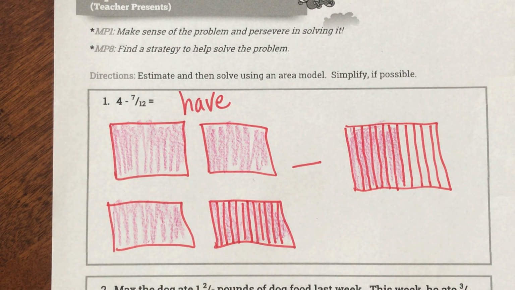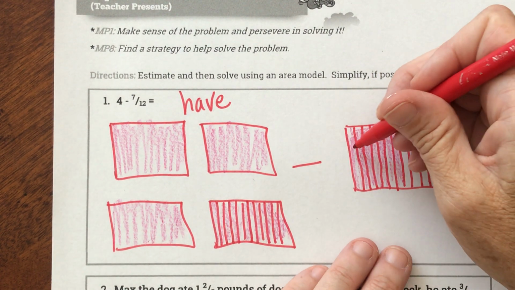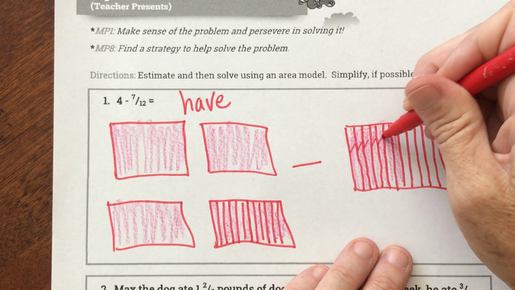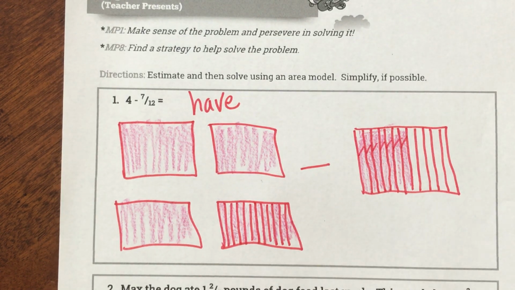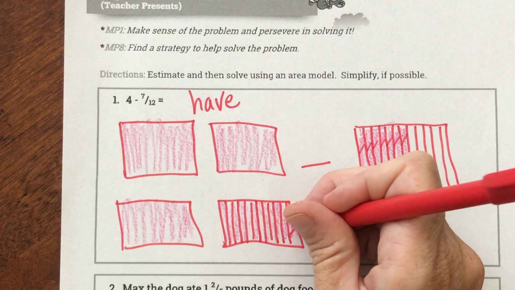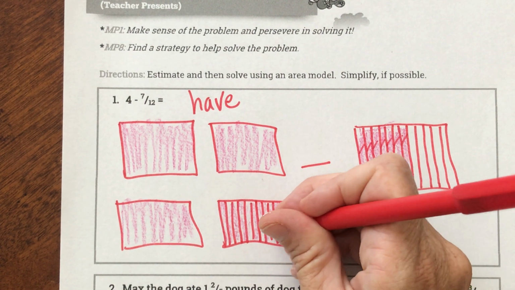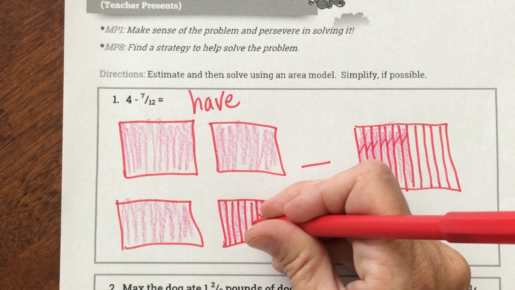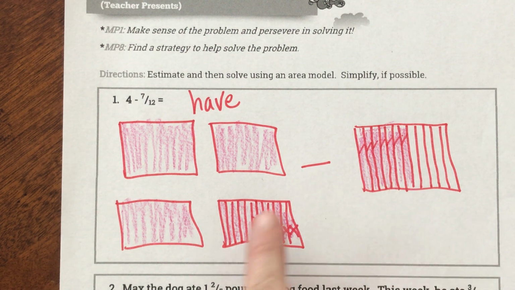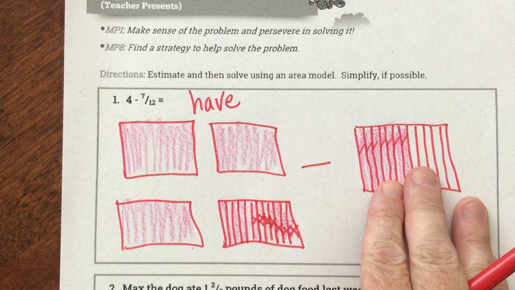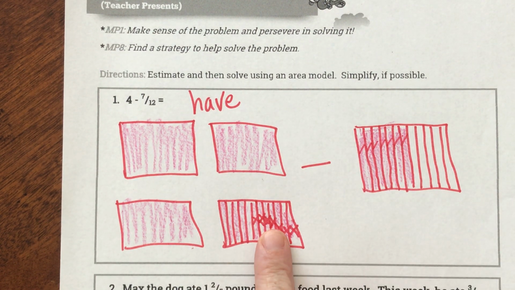And then let's count how many I need to take away. They want me to take away 1, 2, 3, 4, 5, 6, 7. Let's come over here and take them away. 1, 2, 3, 4, 5, 6, 7. So this is what I had. This is what they said to take away. So I took away 7 parts. So what do I have left?